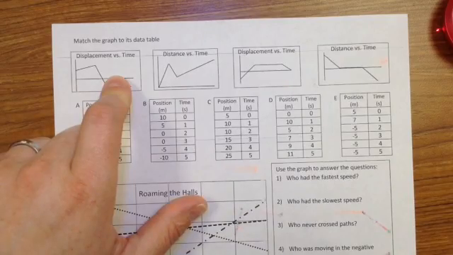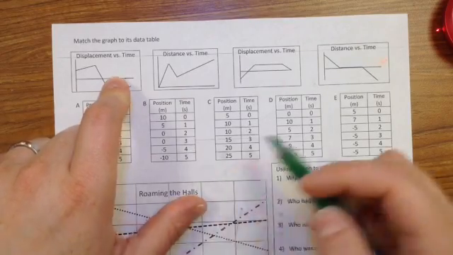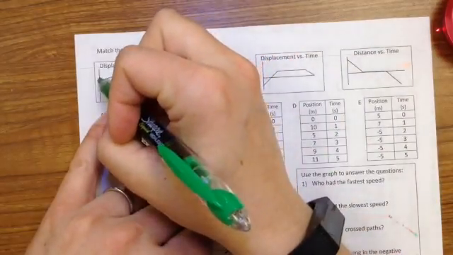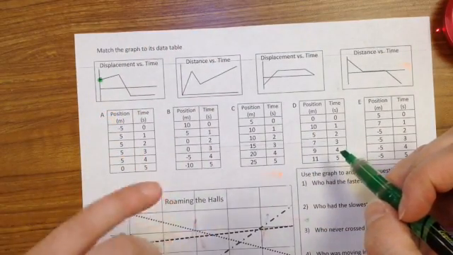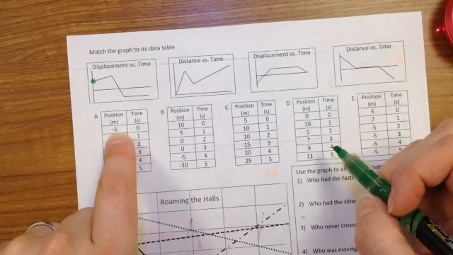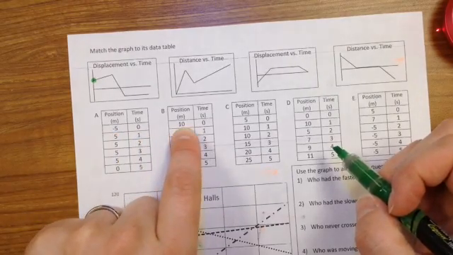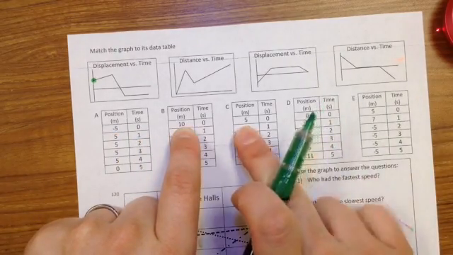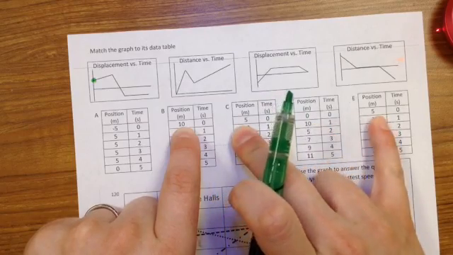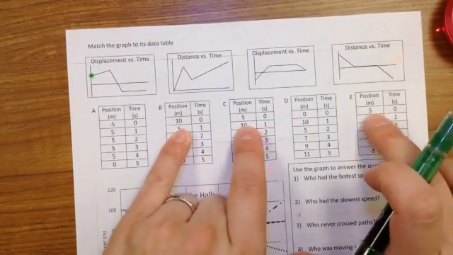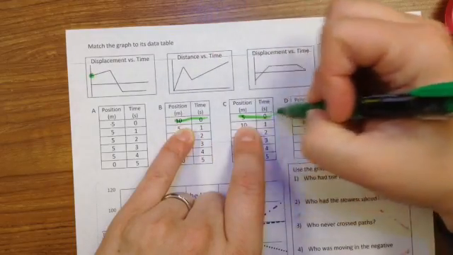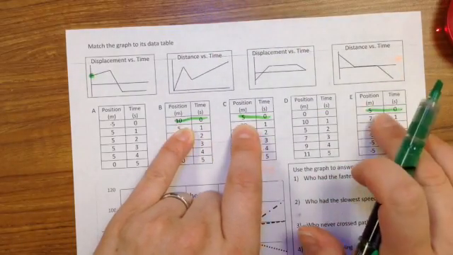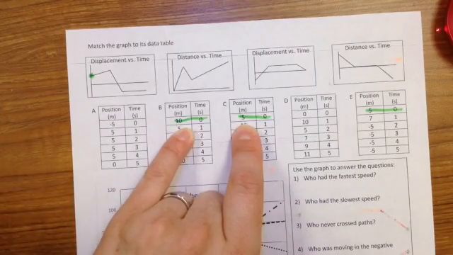Okay, I'll do the first one with you and then we'll have you pause and attempt the rest on your own. So right here, starting in a positive position. We need that first point to be a positive number. So it's not going to be A. Position positive 10, yes. Positive 5, yes. 0, no, that's the reference point. So it can be one of these 3, okay? All of those are starting at time 0 in a positive position.